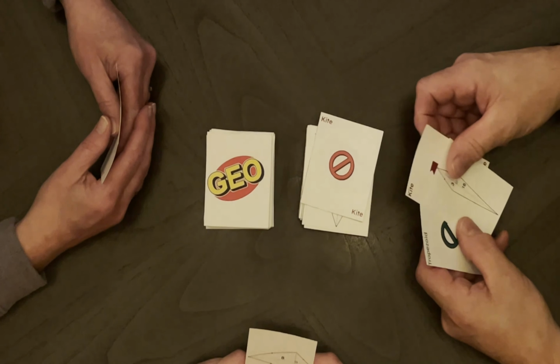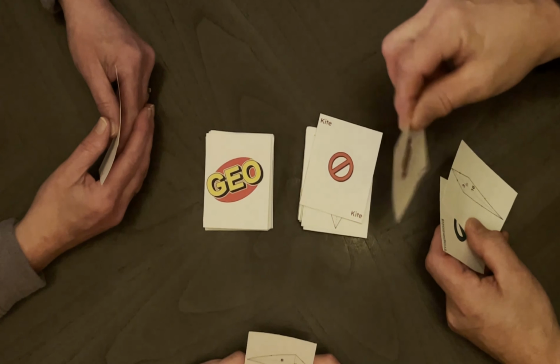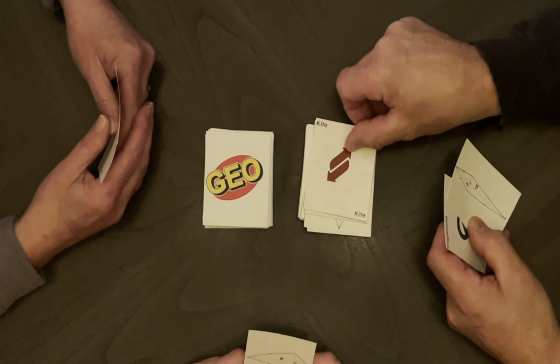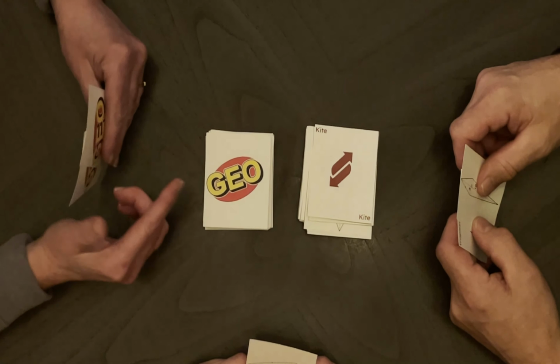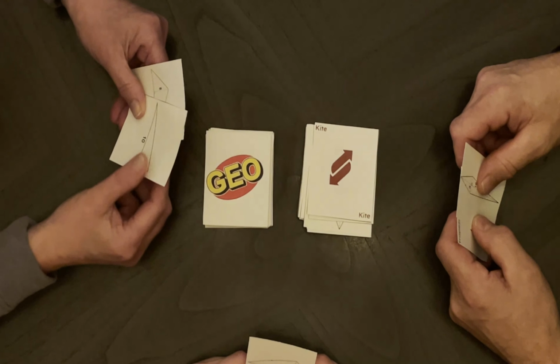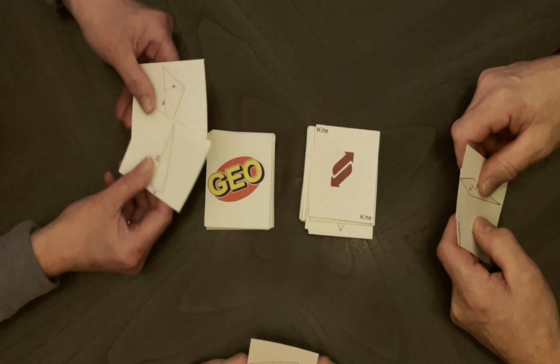It is now player 2's turn. They can either play a kite or a skip card. They know that player 3 only has 1 card left, so they play a kite reverse card in order to avoid their turn from happening. Since the play was reversed, it is now player 1's turn.